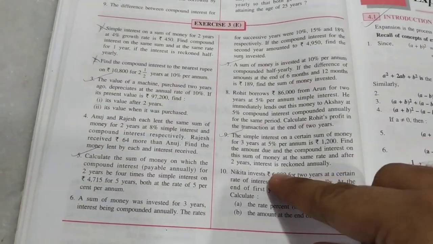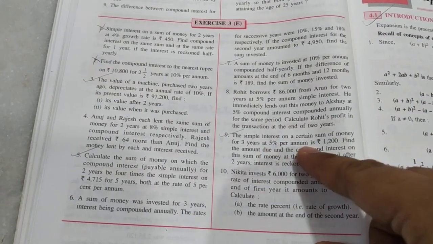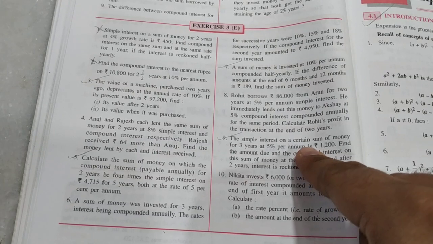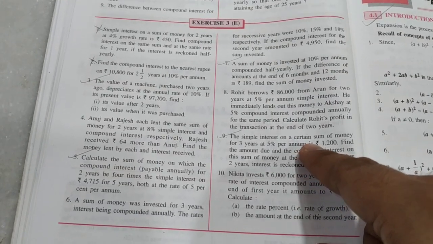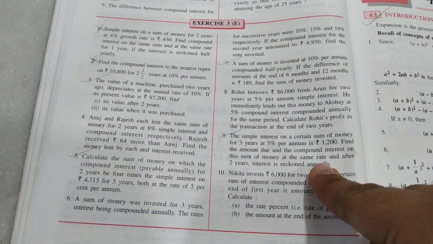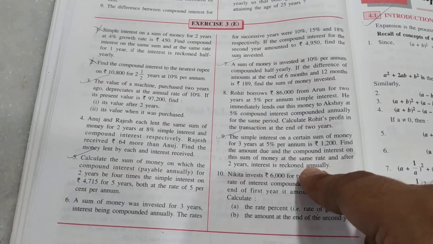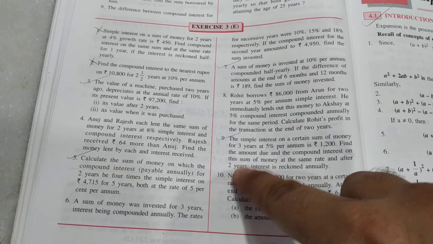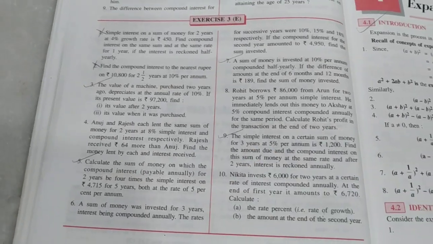Now in the ninth sum, simple interest is given. So from the simple interest, we can calculate the principal. We will use that in the second case. And the second case is about compound interest with the same rate of 5%, but now the time is 2 years and not 3 years. So it's a very straightforward sum.